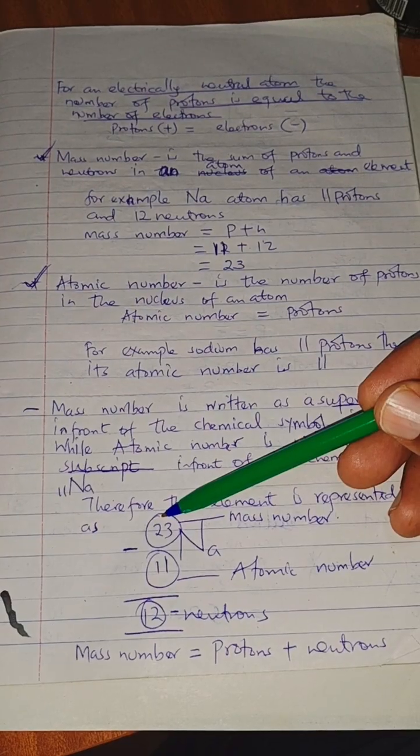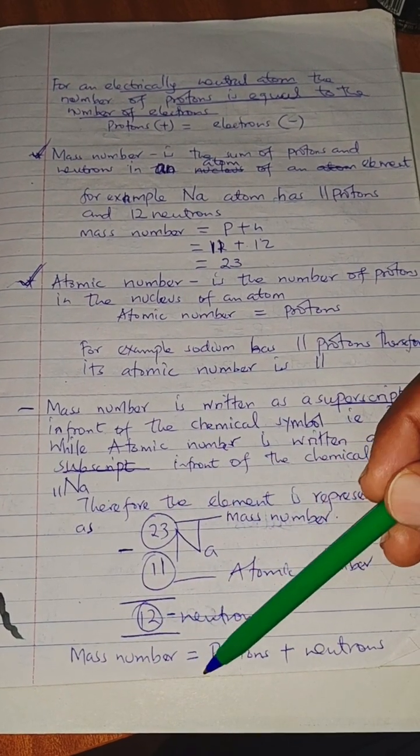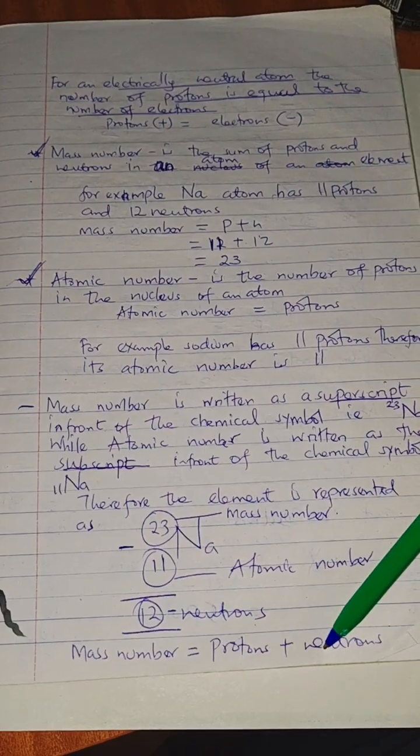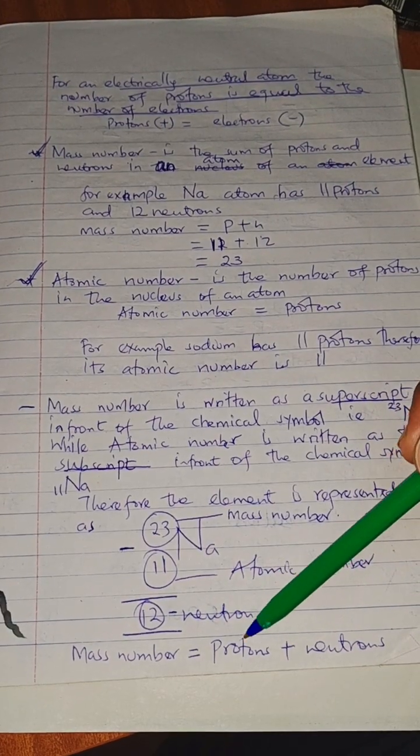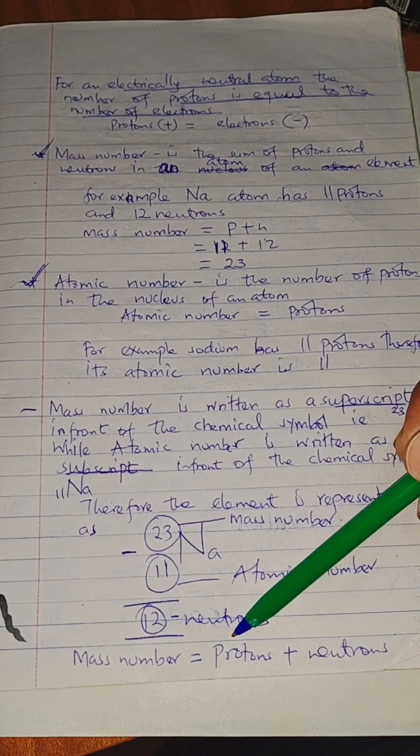When you want to find protons from the formula, mass number is equal to protons plus neutrons, remember that the protons is the atomic number.